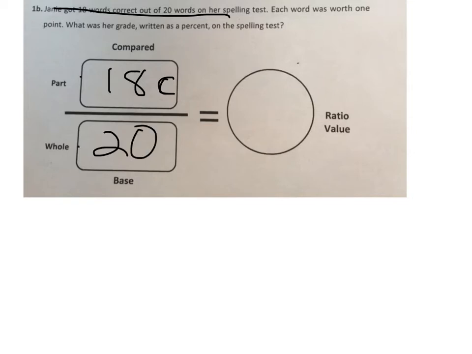And the question's saying, what's the percent? So over here, I don't know the number out of 100 because percent means out of 100. So I'm looking for this top number. And since this is correct, the label over here is the correct amount. And you're going to go ahead and multiply across. So we have 18 times 100 and divide by 20. And your answer up here is going to be a 90.